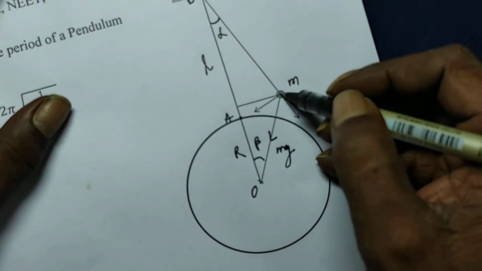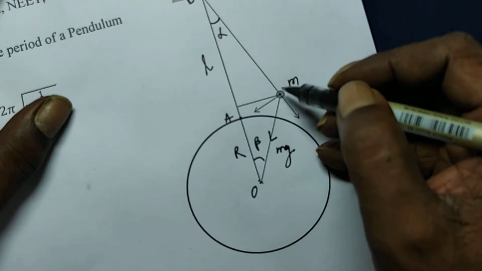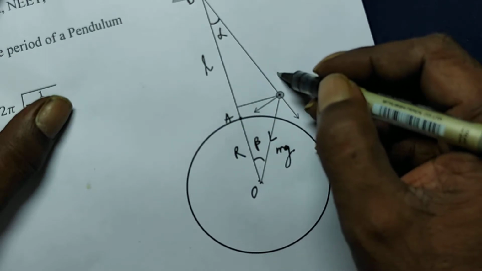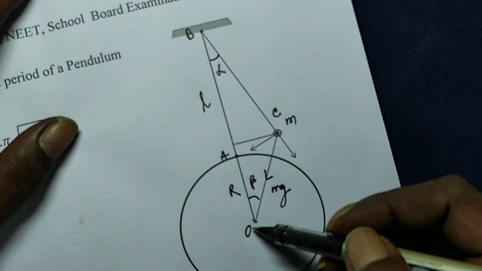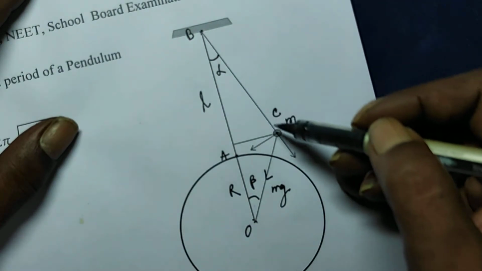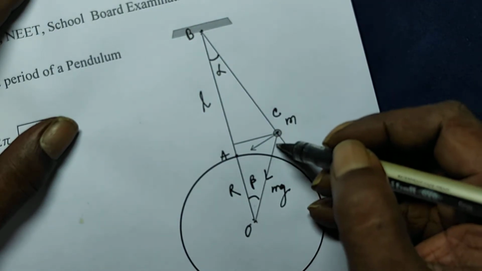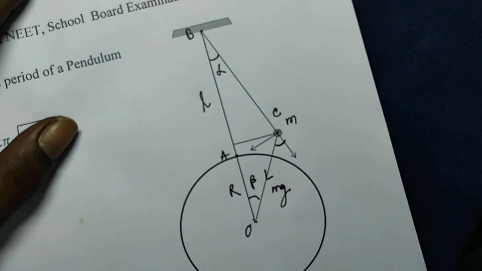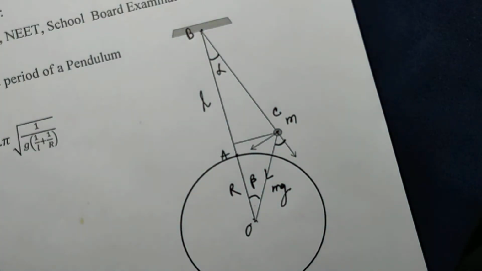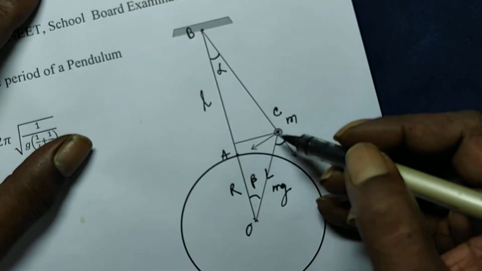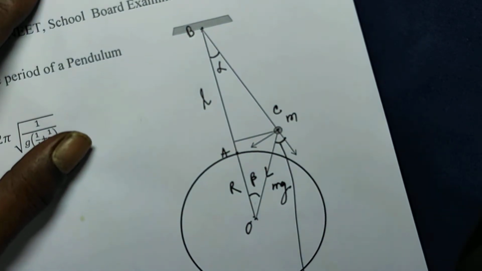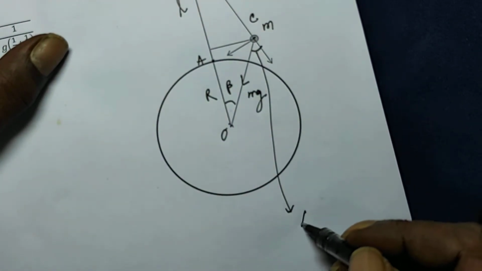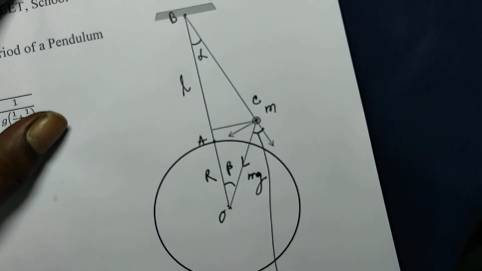Now let this point of OAB, I name it as C. So if you look at the triangle OBC, this is the exterior angle. And how much will that be? That will be the sum of the two interior angles, that is, alpha plus beta. So I write here, this angle will be alpha plus beta.